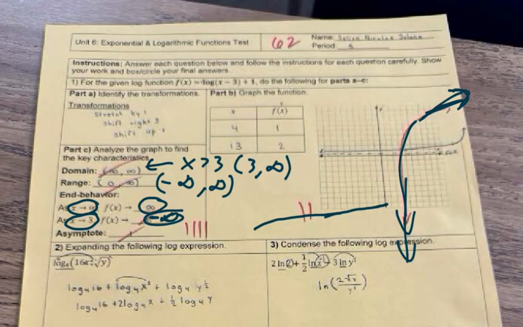Okay? Is there an asymptote? You should have said yes. We have an asymptote, a vertical asymptote at x equals 3 again, because remember, 3, when I plug it in, I get the log of 0, which does not exist. Hopefully I corrected all the ones you needed corrected.